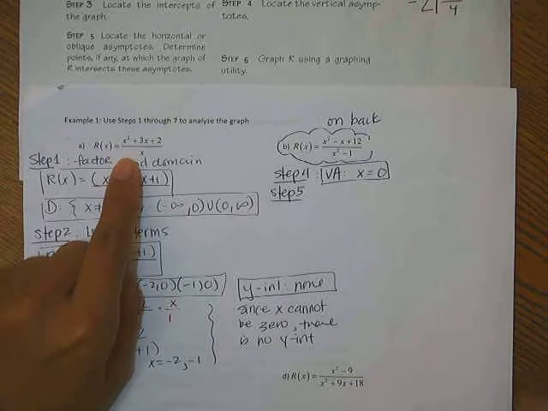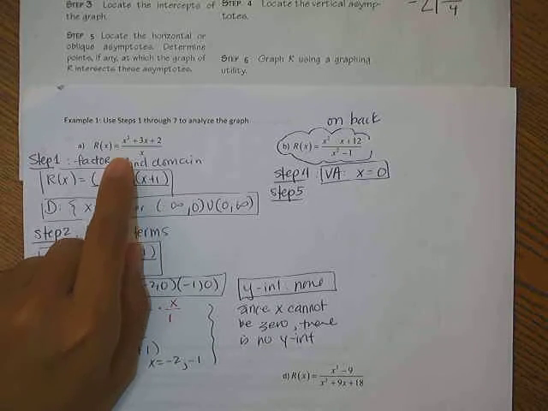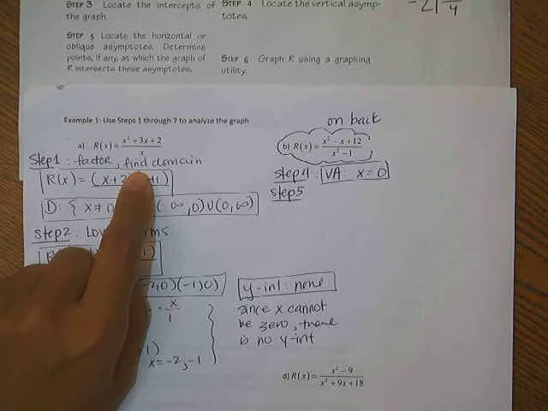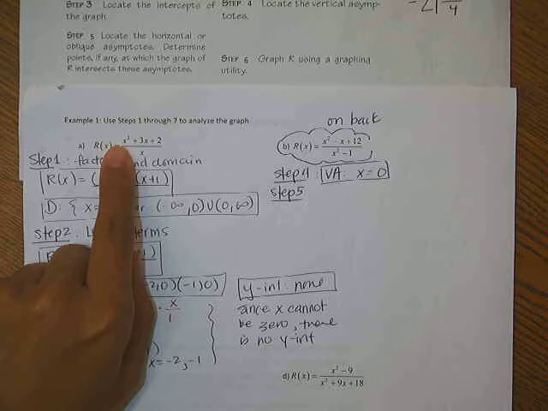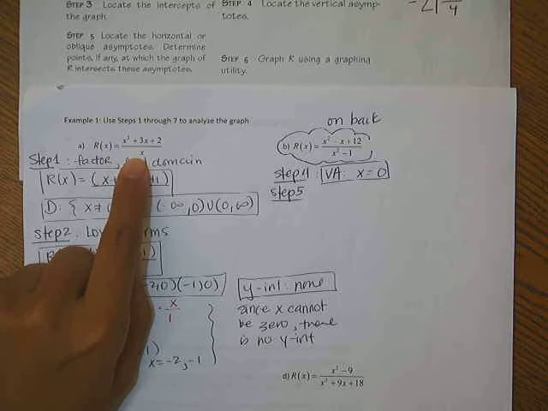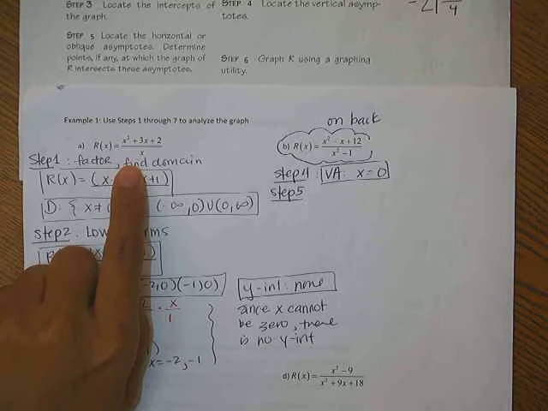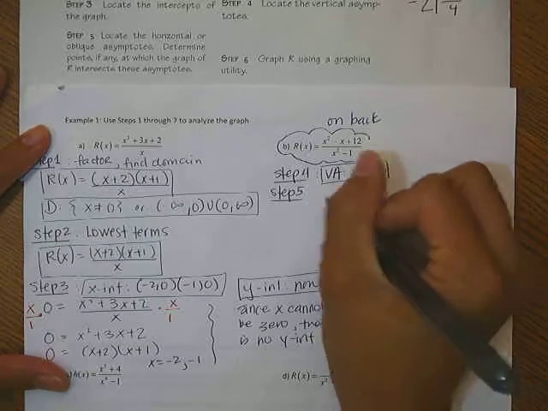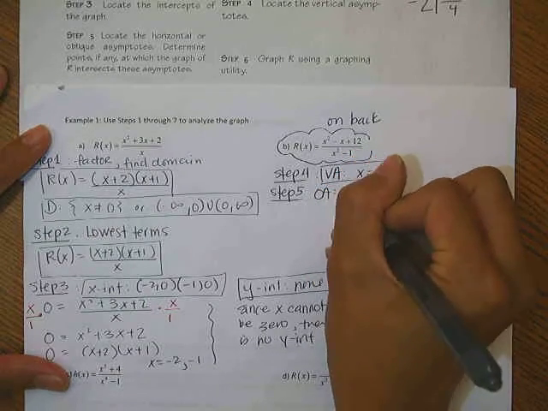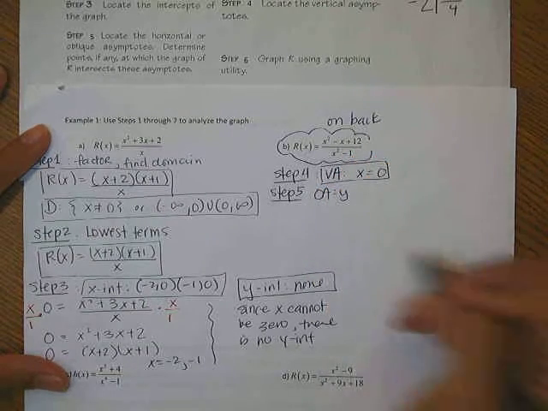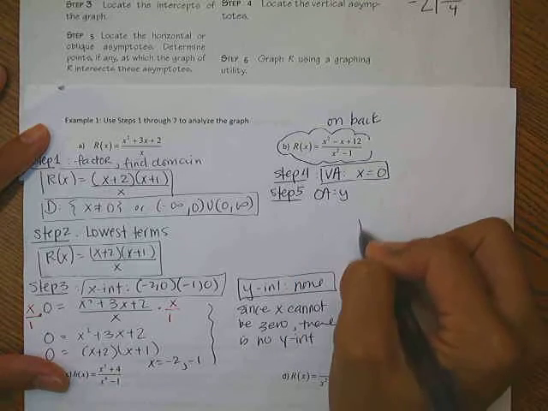So step 5, let's decide: is it an OA or is it an HA? Is the degree on the top bigger than the degree on the bottom? If it is, then it's an improper fraction, and if it's improper, then it's going to be an OA. I'm going to write OA, y equals, and we'll box that up right there. I'm going to show all my work right here.